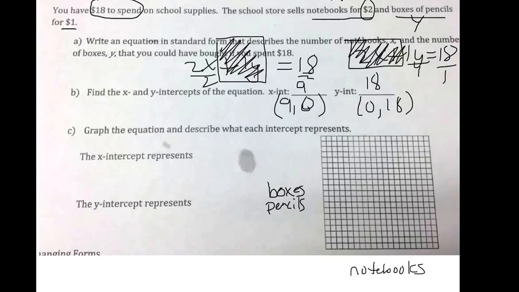So I've got to go up 9. Oh no, I've got to go to the right 9. So that's 1, 2, 3, 4, 5, 6, 7, 8, 9. So I would have a dot right there. And then I'm going to go up 18. So 1, 2, 3, 4, 5, 6, 7, 8, 9, 10, 11, 12, 13, 14, 15, 16, 17, 18. So up there. And then we draw our line. And so this would be the line that graphs that.